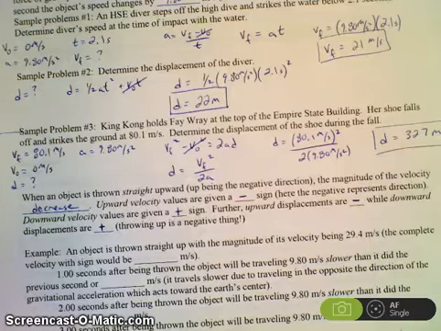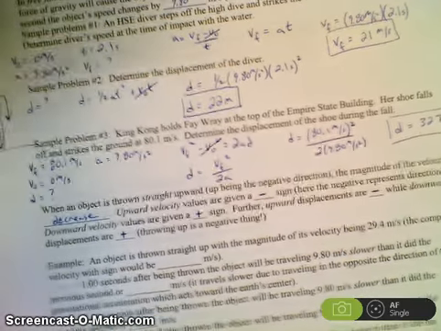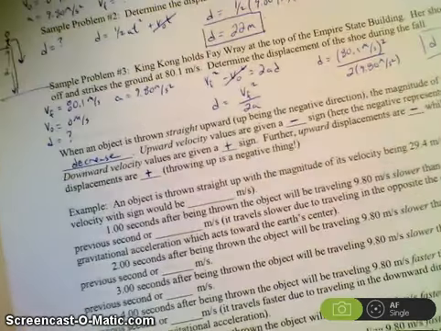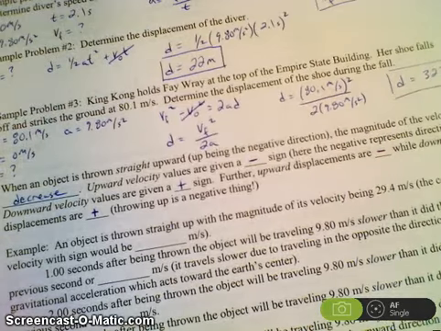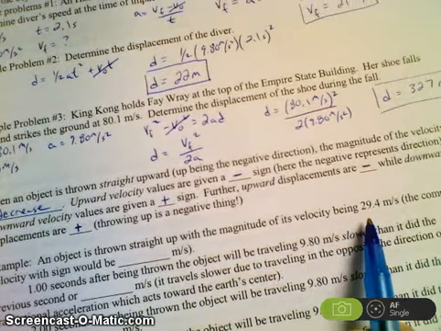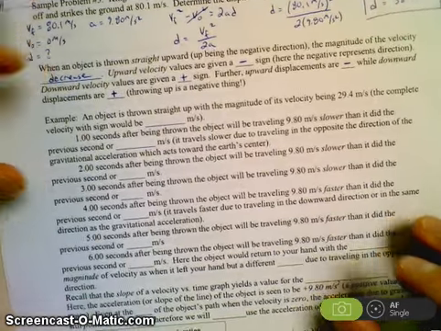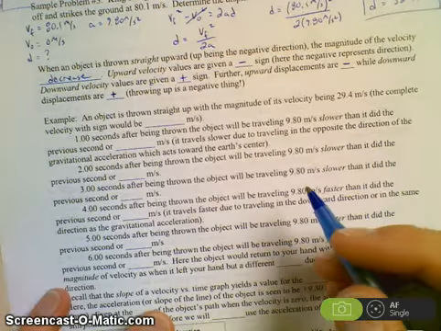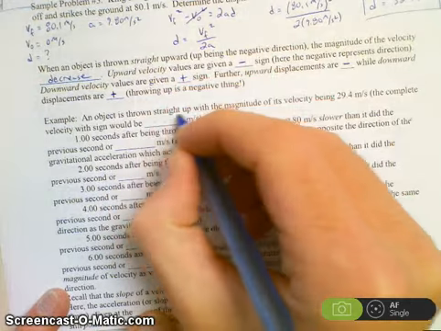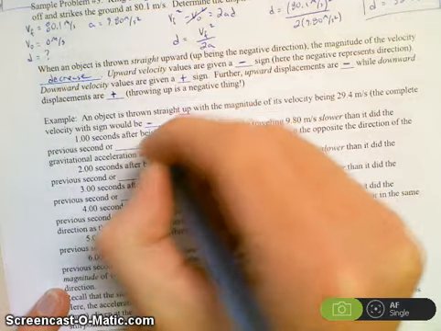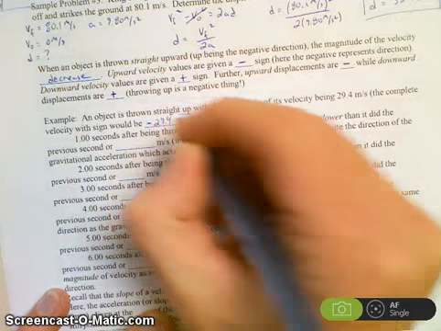So let's look at our example here. If we have an object that's thrown straight up, and there's the magnitude of the velocity, 29.4 meters per second. The complete velocity with sign would be what? Well, it's thrown up, so therefore it is a negative 29.4 meters per second.